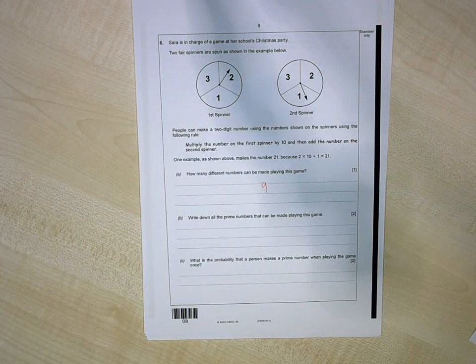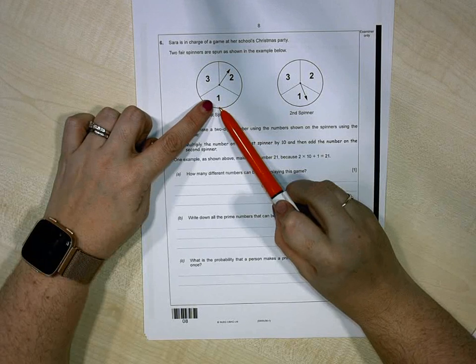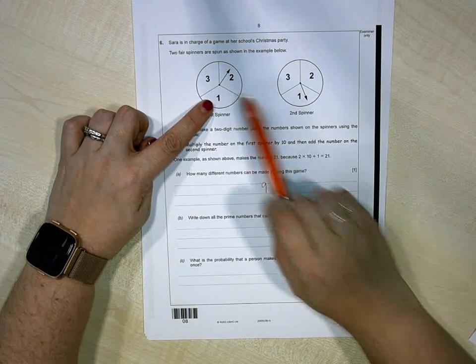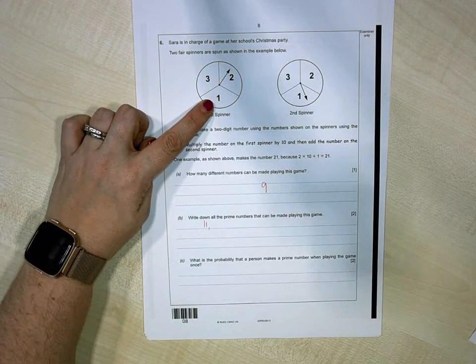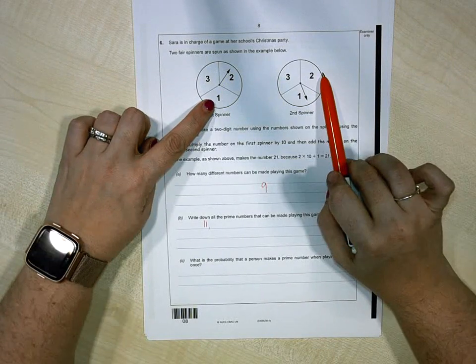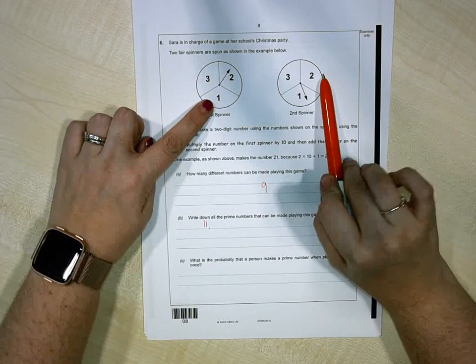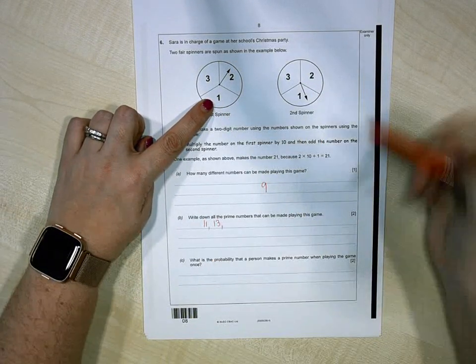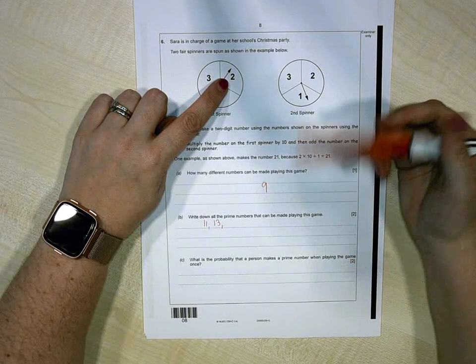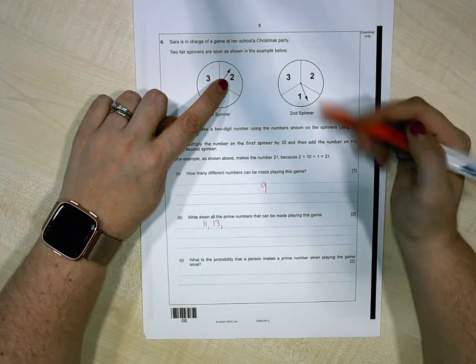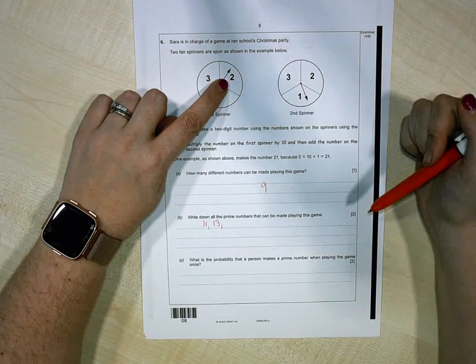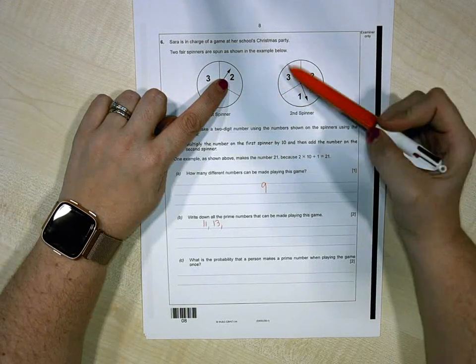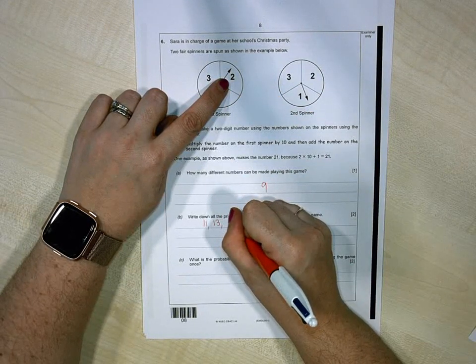Okay. Write down all the prime numbers that can be made playing this game. So again, I'm going to go through all those numbers and write down which ones are prime. So starting with our tens of 1. So we've got 11, that is prime. 12, well, 12's an even number, that's not 2, so that's not prime. 13, that is also prime. Okay, next, 21. Well, 21 is divisible by 3, so that's not prime. 22, again, is divisible by 11. 23 is our next prime number.